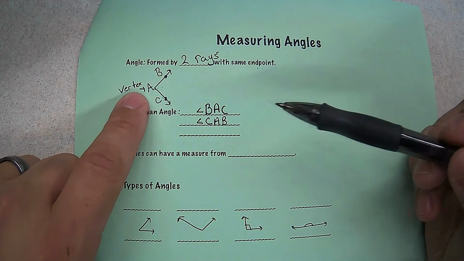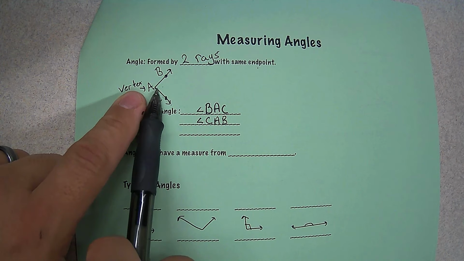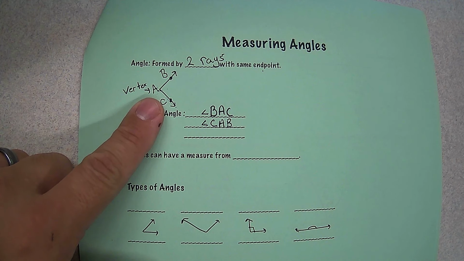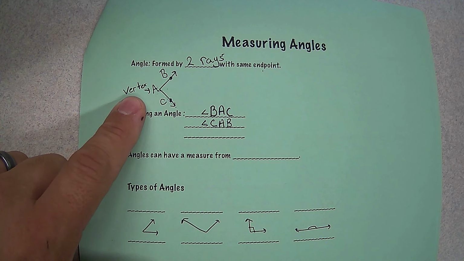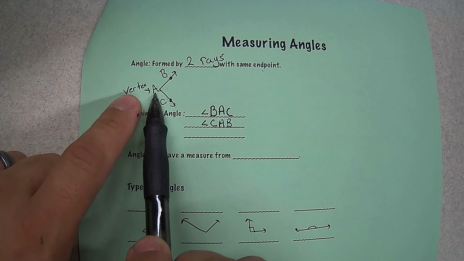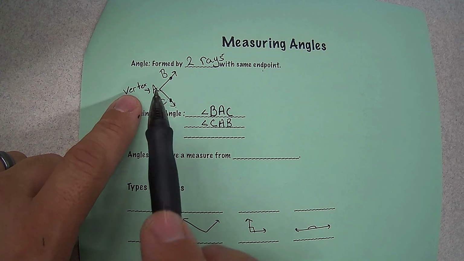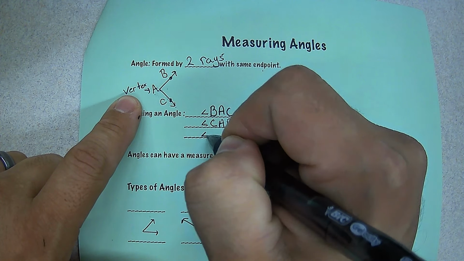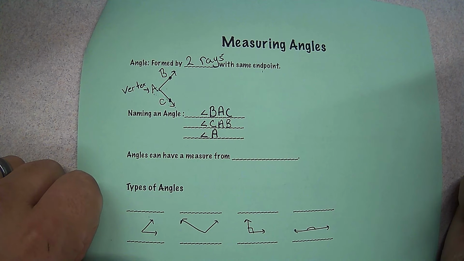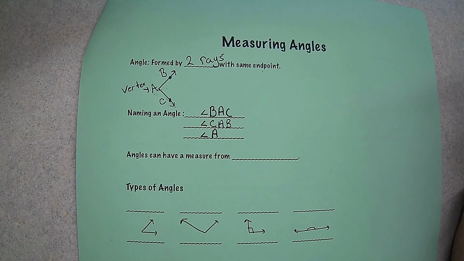But that vertex always has to be in the middle. So I can't call this angle ABC. I can't call it angle CBA because the vertex has to be in the middle. Now, sometimes you might not know these other points, and so we can just call the angle A as well. There are times when we call it like that.